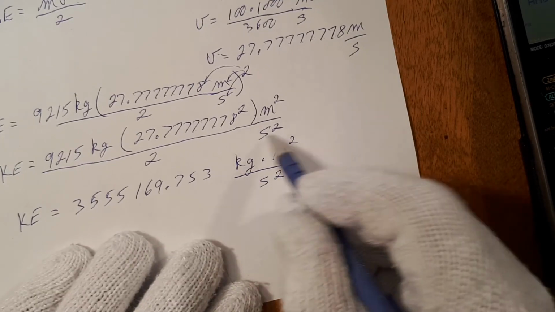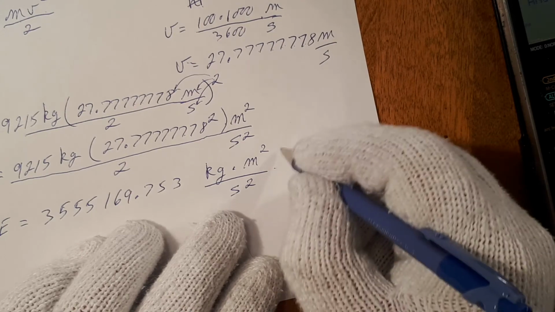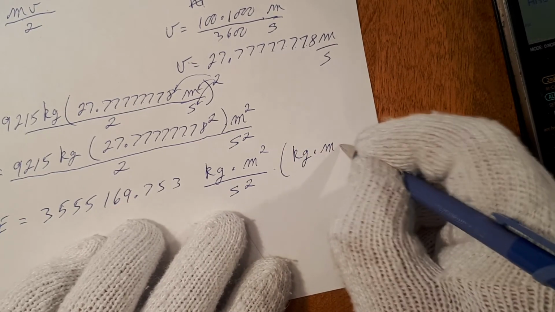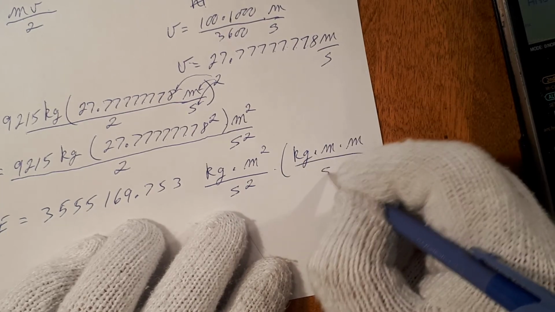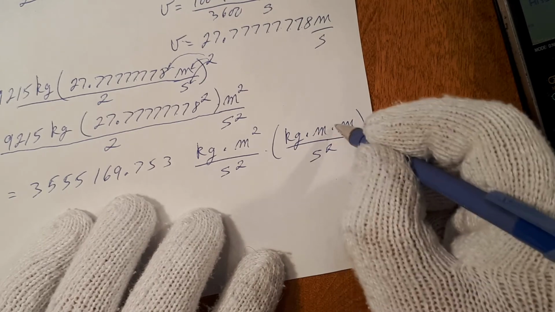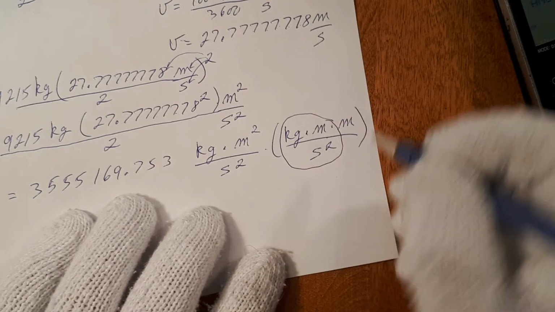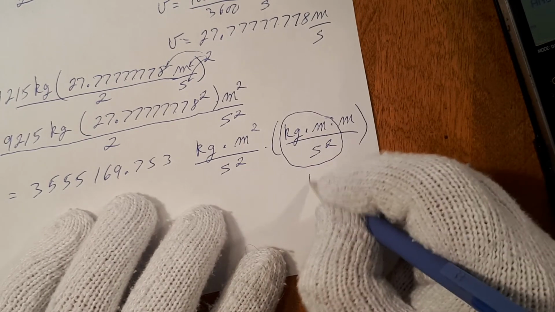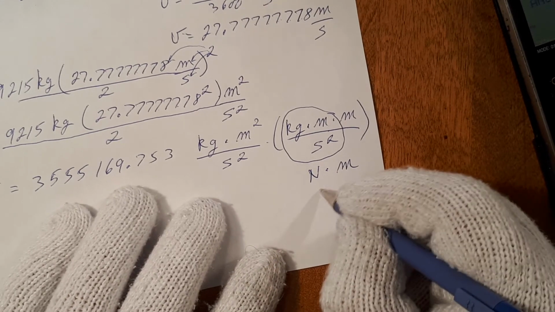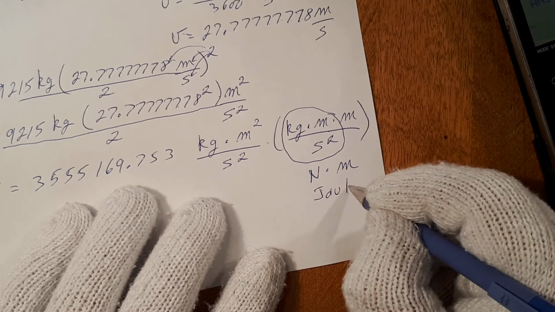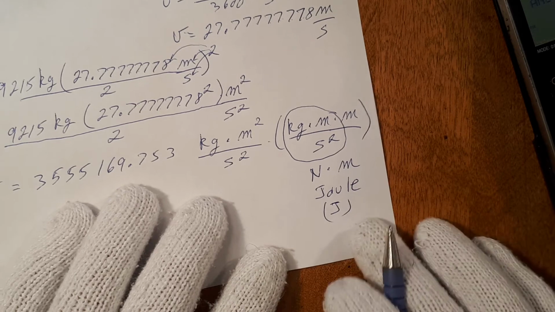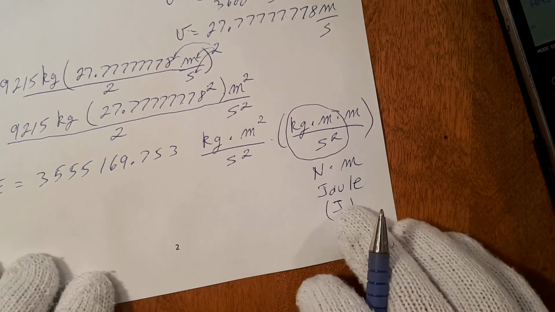Well, we can break this up. These units become kilogram, and I'm going to break up the meter squared: meters times a meter, everything divided by seconds squared. And this part right here is known as a Newton. Kilogram meters per second squared is a Newton, times a meter. And a Newton times a meter also has a separate name, known as a joule. It has the letter J, named after James Joule. All energy has the units of a joule.